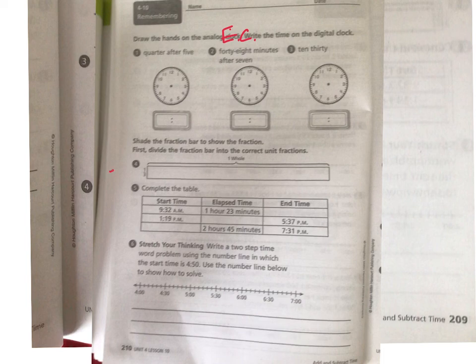Okay, when you get down to this one, number 4, it says shade the fraction bar to show the fraction. Well, the fraction, if you can see it right here, is 1/3. So you know that your bottom number is how many parts that you need to make. So I need to divide it into 3 equal parts. So you're going to do the best that you can on getting your equal parts. Actually, if you use the lines that are down here, guys, they kind of line up. So, and then you need to shade 1 part out of 3. You can do that.